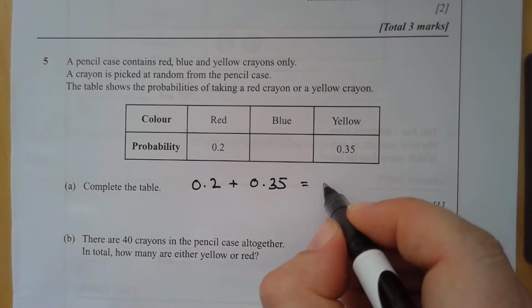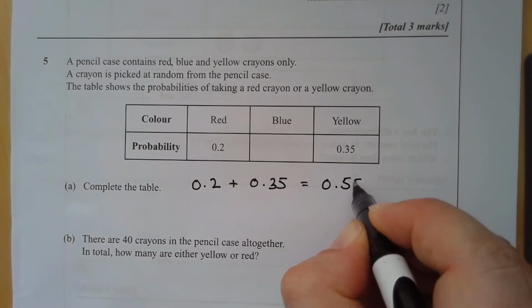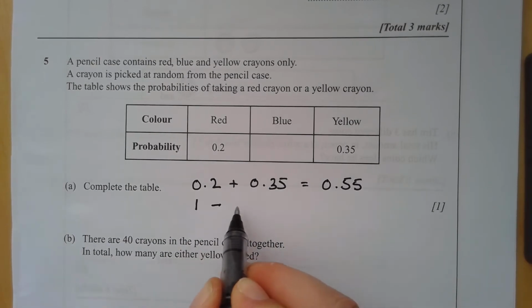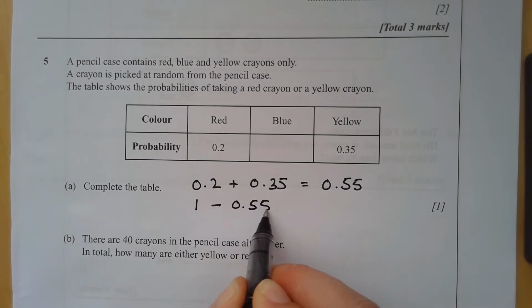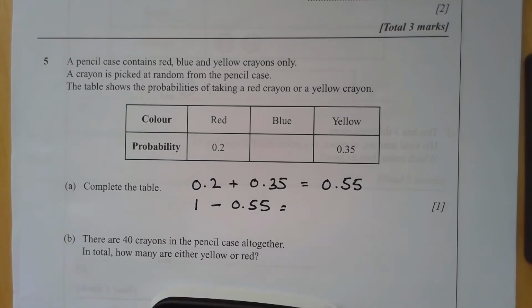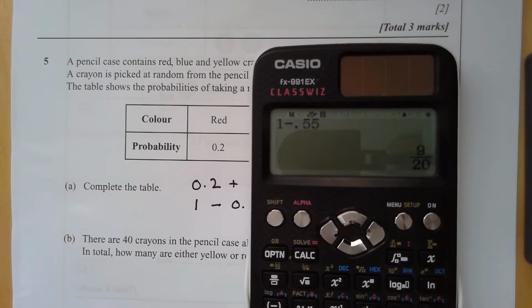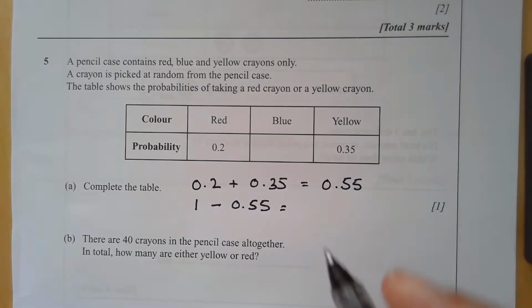We've got a calculator, use it, 0.55. And then what we do is we take that away from 1. So 1 subtract 0.55. As I say, you've got a calculator, use it. 1 subtract 0.55 and we get 0.45.